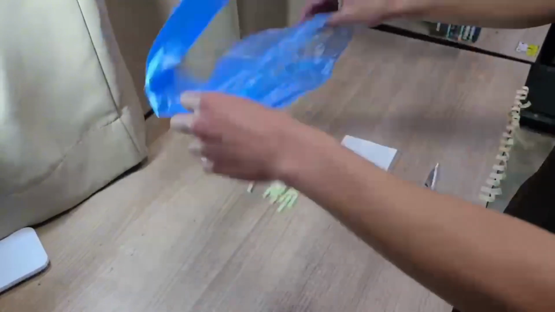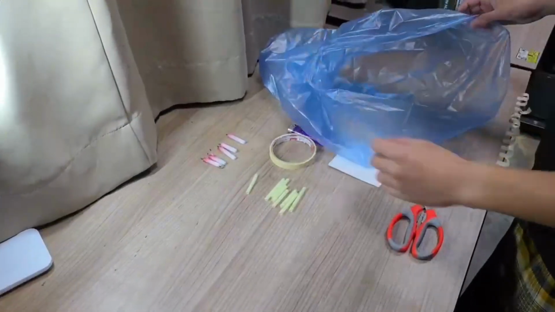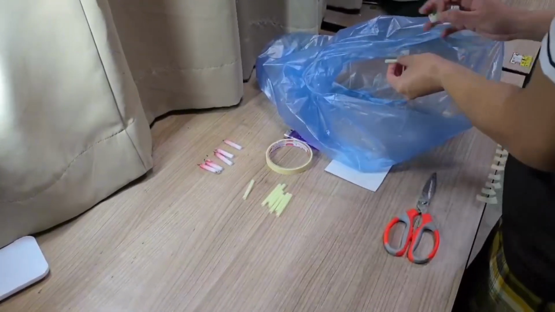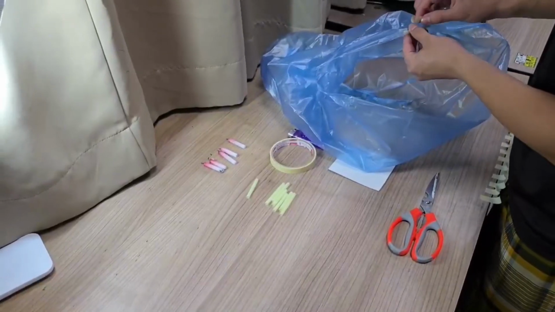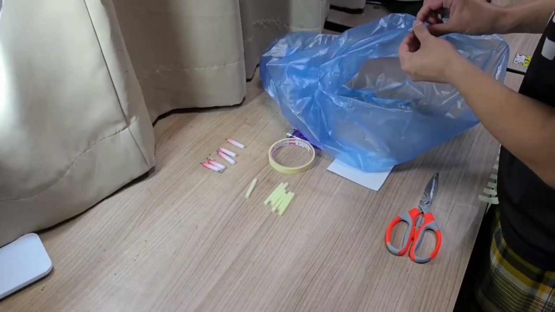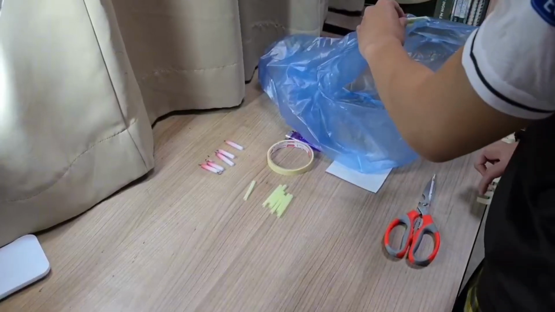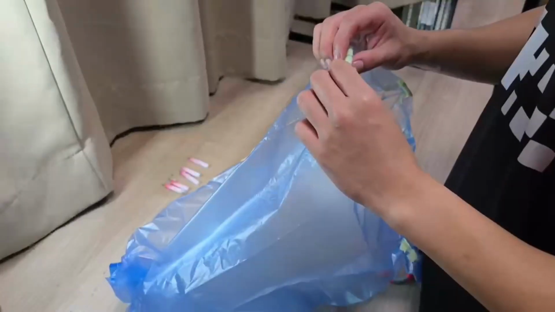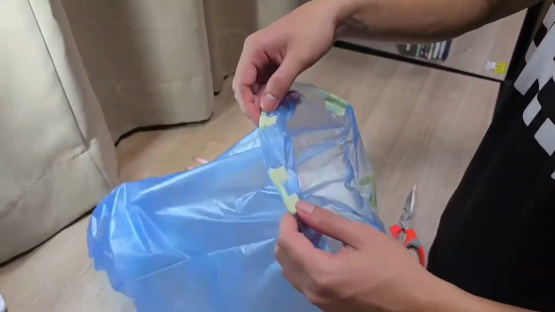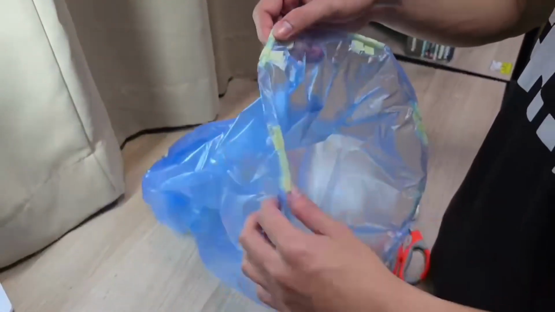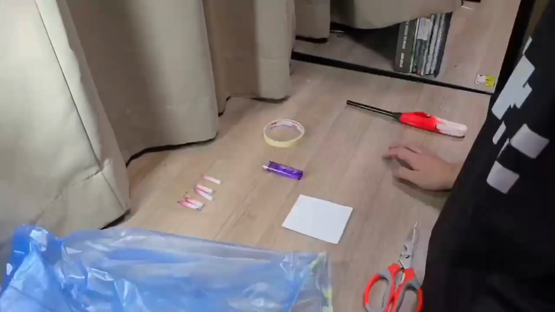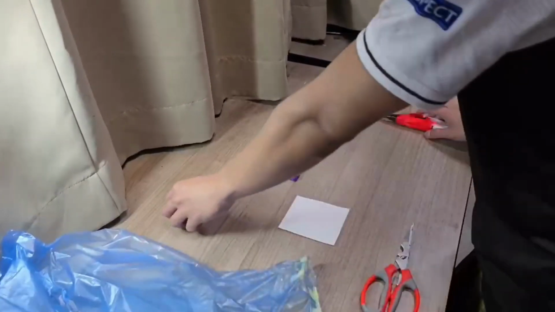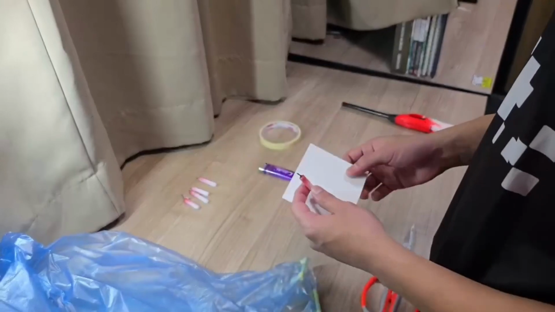And then we attach them around the plastic bag to add some width and structure. It should look like this, and repeat until finished. Now the straws are in place. We can see the plastic bag acts as the balloon itself. So let's move on to the next step.